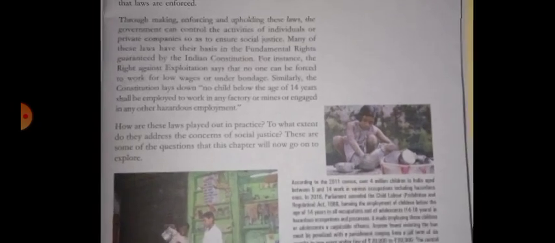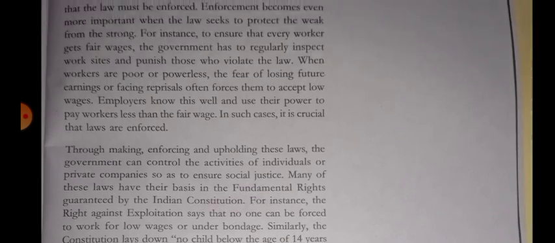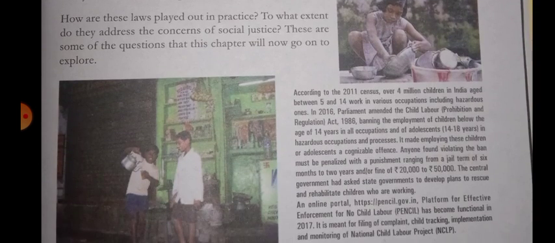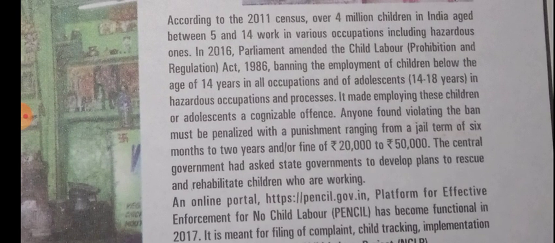Now, here an important matter is given. According to the 2011 census, over 4 million children in India aged between 5 and 14 work in various occupations. Can you imagine? Over 4 million children were involved in various types of work in India.